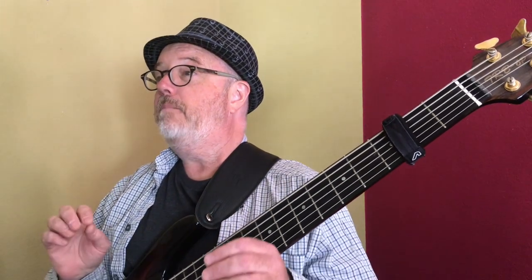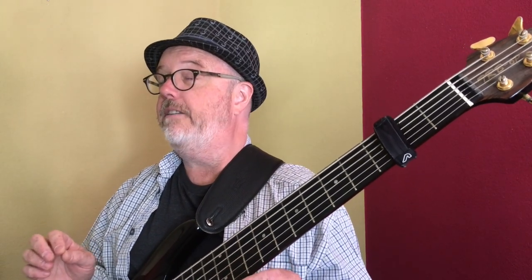So what is a triad? It's a 3-note chord that serves as the foundation for most of popular music. There are more complex chords that you can play, but the triad is always the foundation, and so it's really important to have a good handle on these.